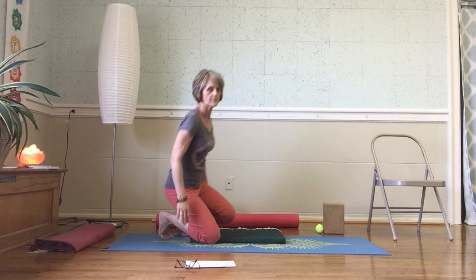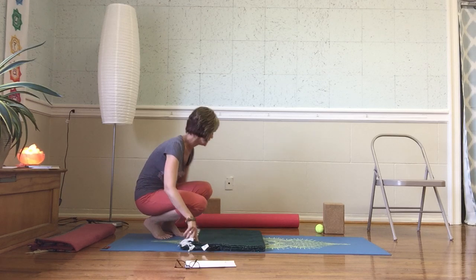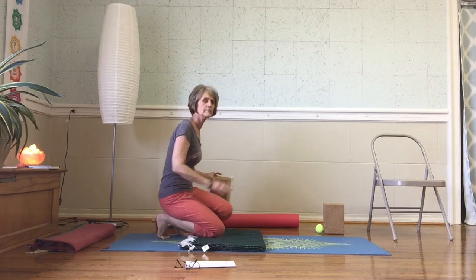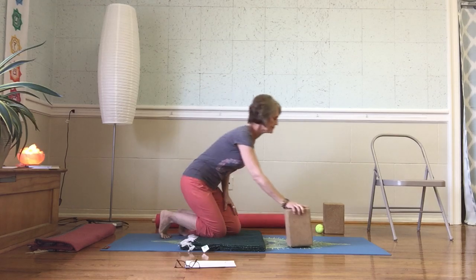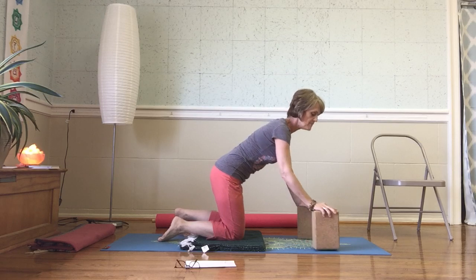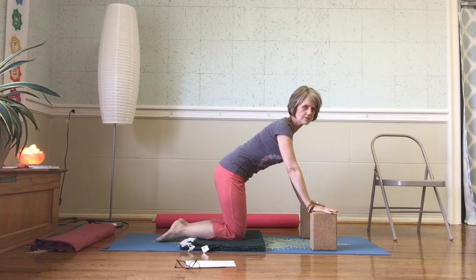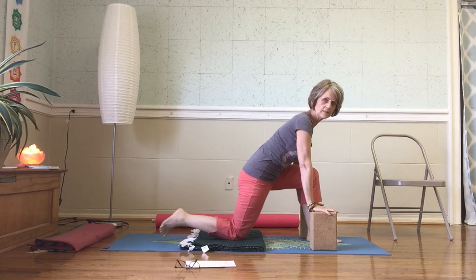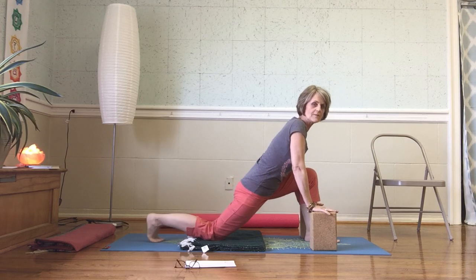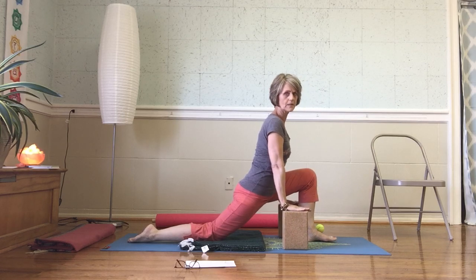So I'll show this on the floor first, and then I'll show it with the chair. Okay. So I have my blocks on the tallest height so I can keep my torso upright and not rounding. So on a step, I'll step my right foot forward, and then I want to wedge my back knee towards the back end of my mat. And I'll slide my blocks closer to being underneath the shoulders.